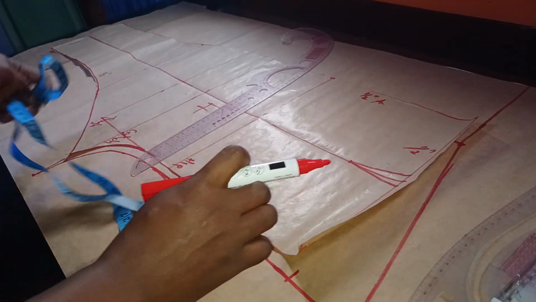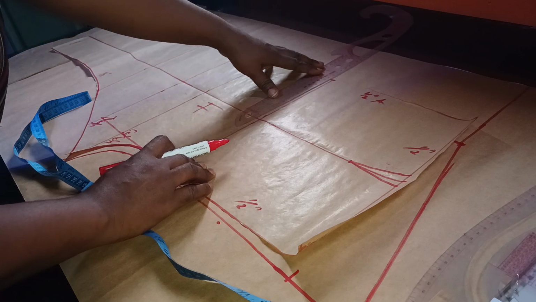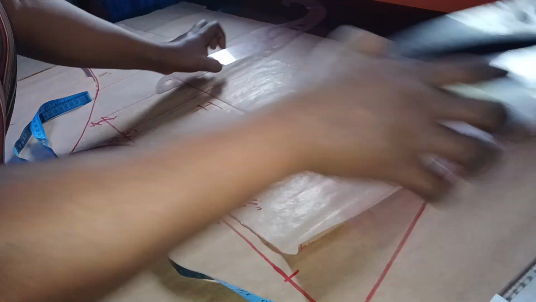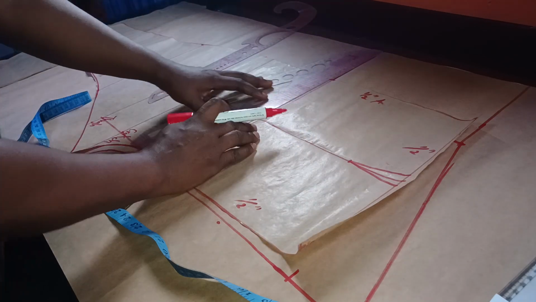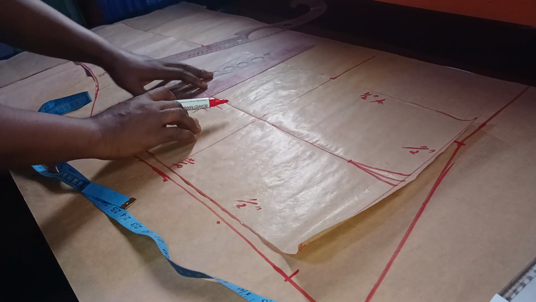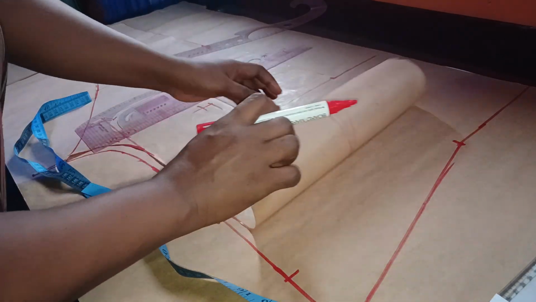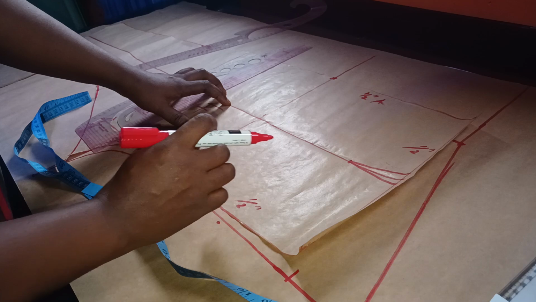Doing that now, we are going to trace our hip line as well. These are the hip line and the crotch line. Make sure you trace like that. So this is our hip. The hip measurement remains the same there.